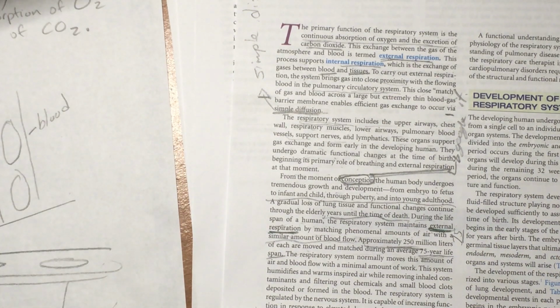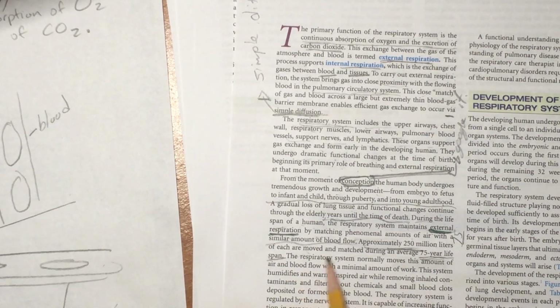So they only do a small amount of work to do that. When you think about it, it's a huge job, but the work is not that much. This is what they're saying here.